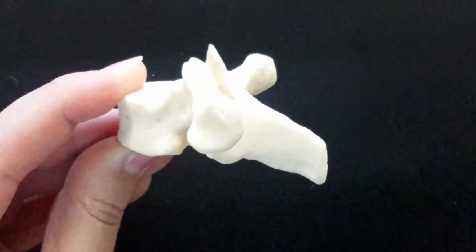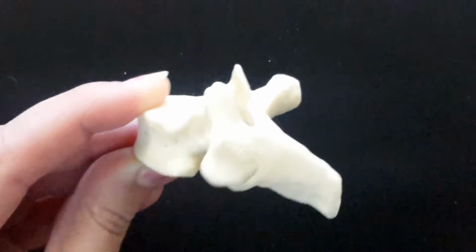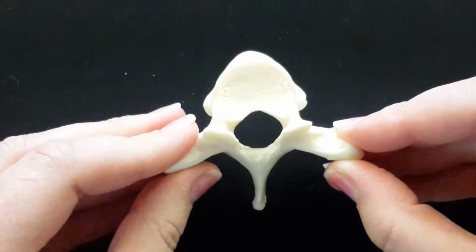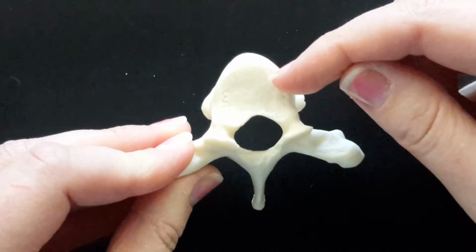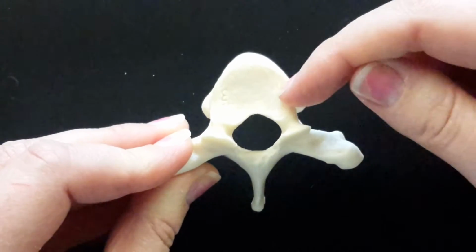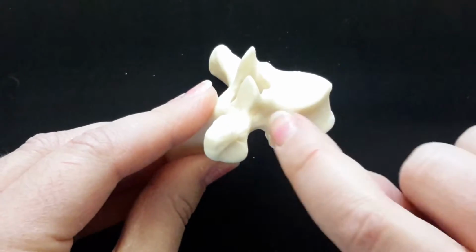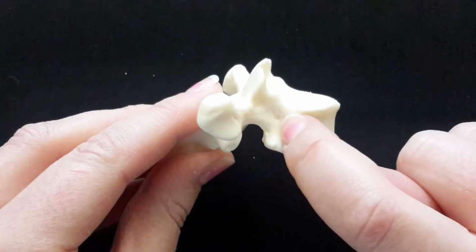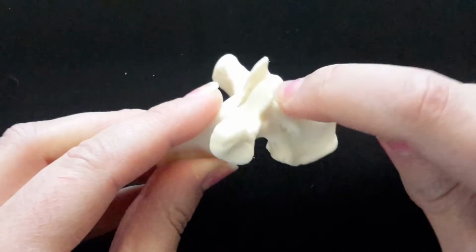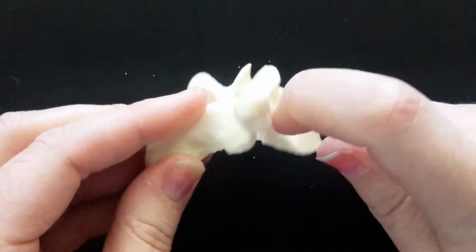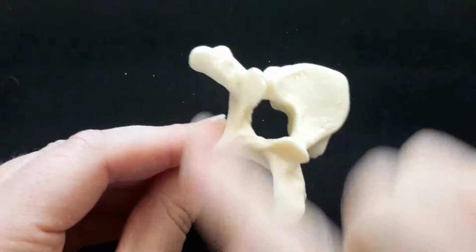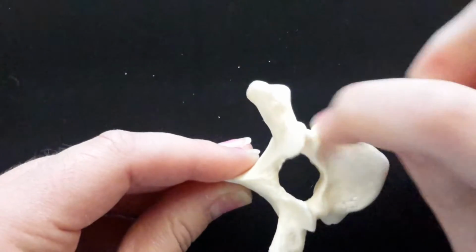Another structure is the pedicle. So I'm going to put this back in the correct position here. The pedicle is this branch of bone that connects the body to the transverse process. So it's like a little ring of bone. It's next to the body. If we look at the side here, it's this portion of bone that connects the body to the posterior part of the vertebra. So the pedicle, you could literally draw a ring around it. This whole little part is the pedicle. It connects the body to the rest of the vertebra. So it's this little bridge of bone.